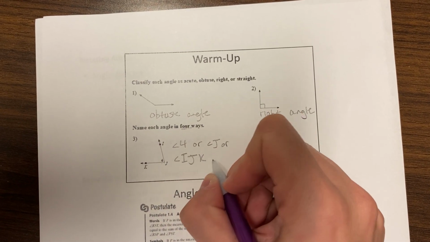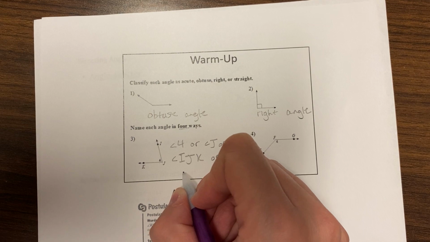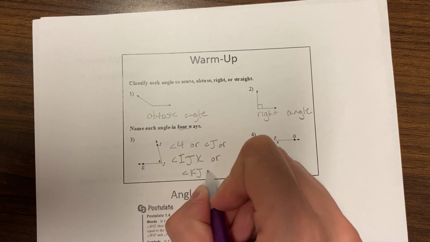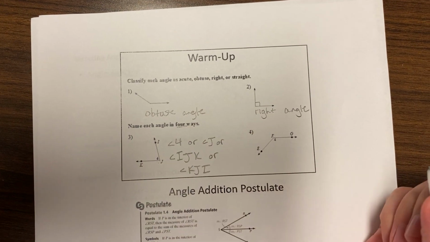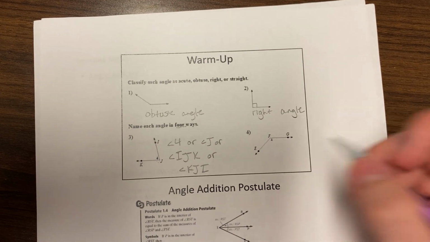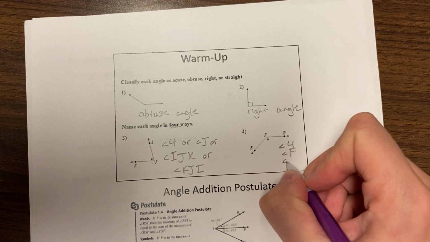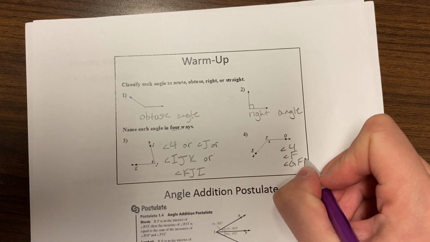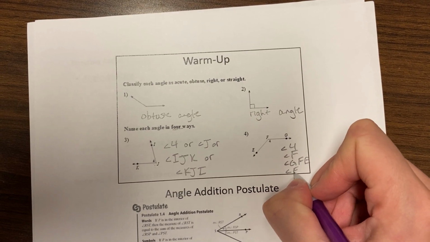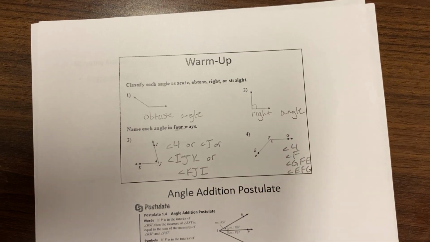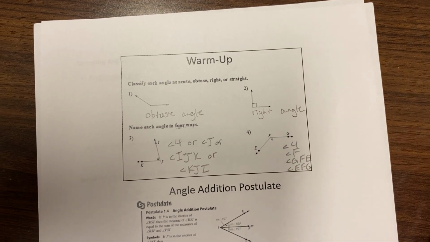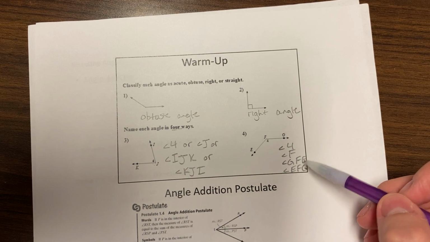Or you can name it angle K, J, I, where the J, the vertex, is always in the middle. Same thing here. We got angle 4, angle F, angle G, F, E, or angle E, F, G. Okay, so that should have just been reviewed for you. Good way to check yourself is make sure that vertex is in the middle.